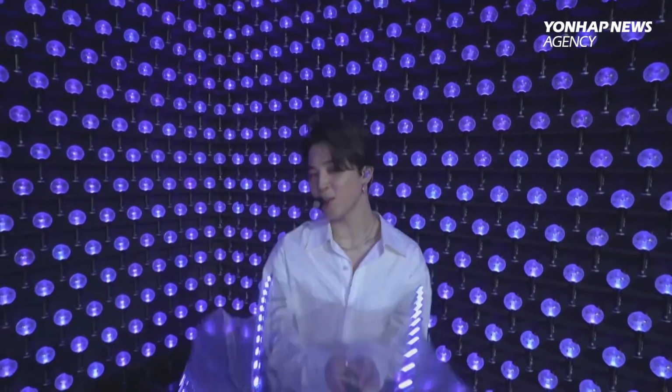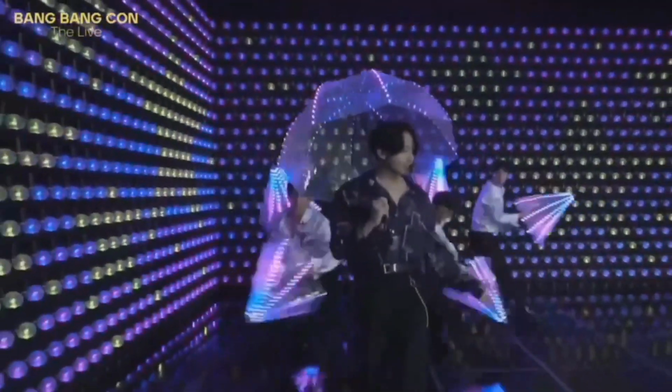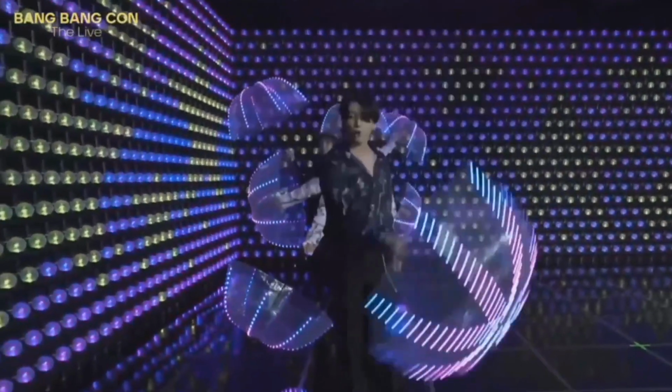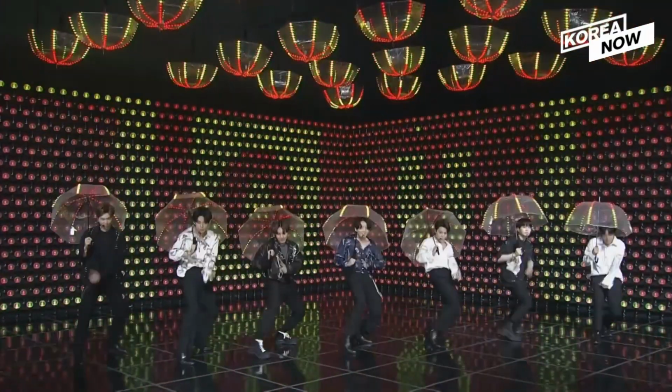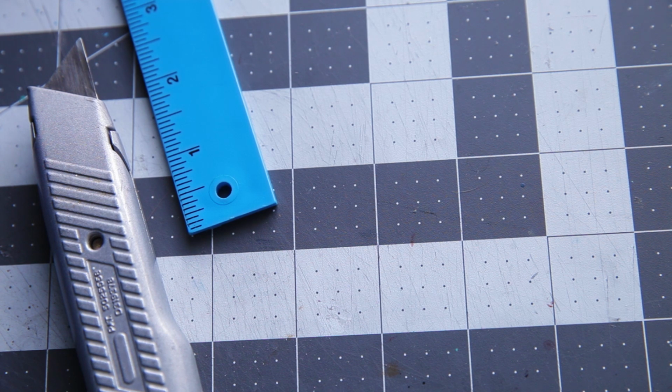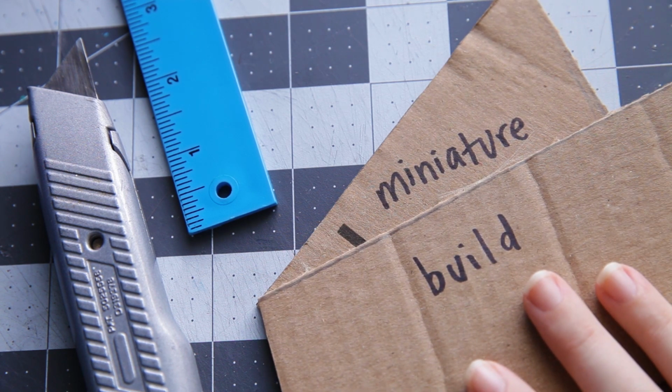Loved the Boy With Love performance. Those umbrellas, they were beautiful. Obviously, it's gotten bigger as they've gotten bigger. Now that the scale is quite large, I have quite a large job. I like a challenge, so I'm focusing on their solo stages.